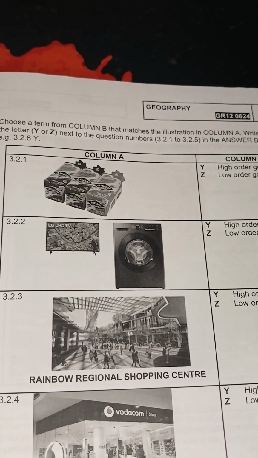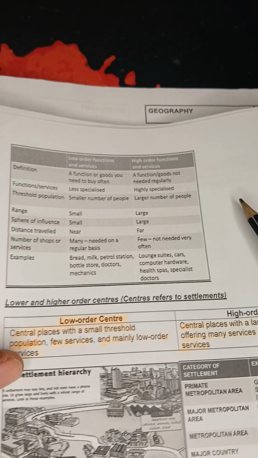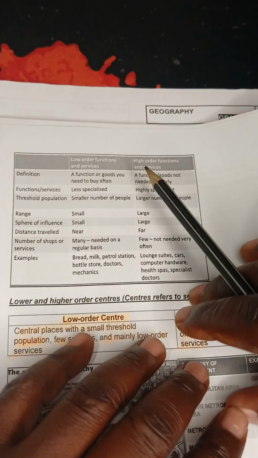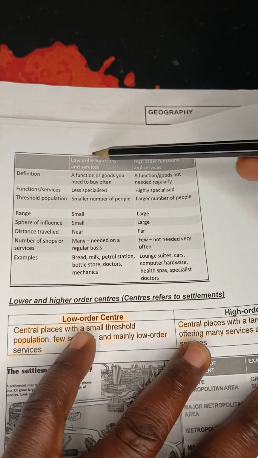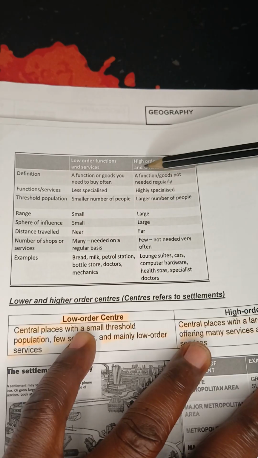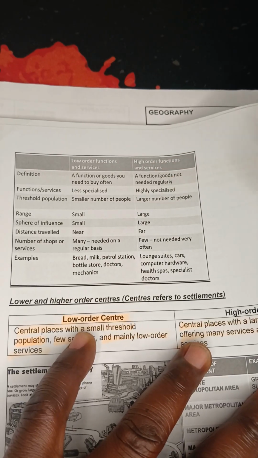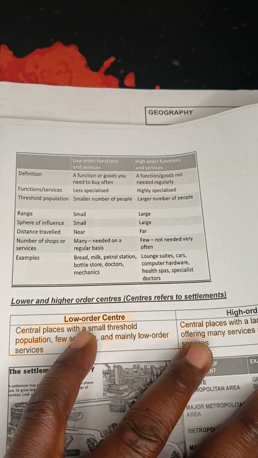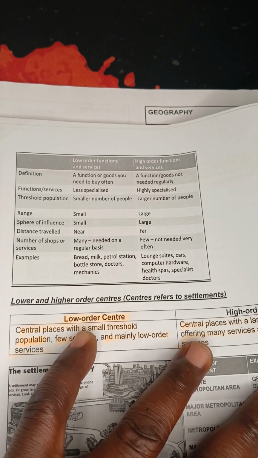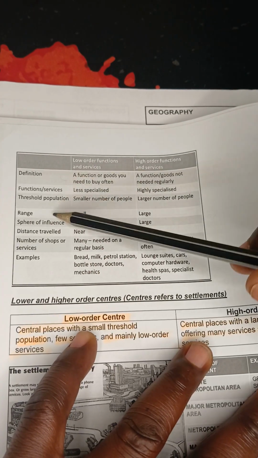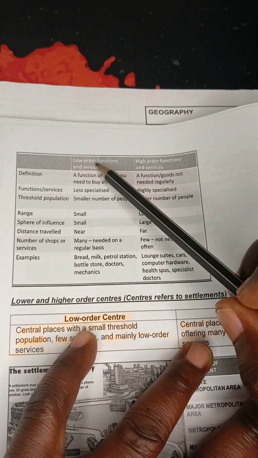Okay, so let me try to show you what I have here. Okay, this is what I have here. The definition, I've got the definition here. I've got low order functions and services, high order functions and services. I'm just trying to do this so that at least we have an idea of what we talk about before we start exploring the concept. So this is the definition: functions. Okay, low order functions and services.